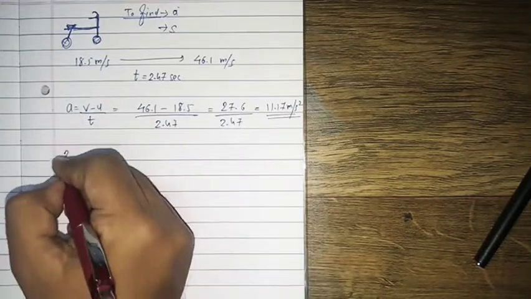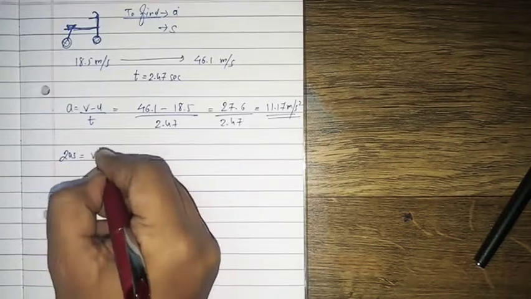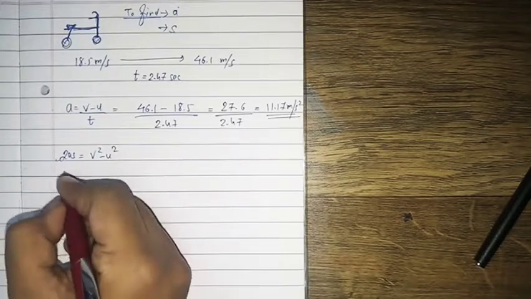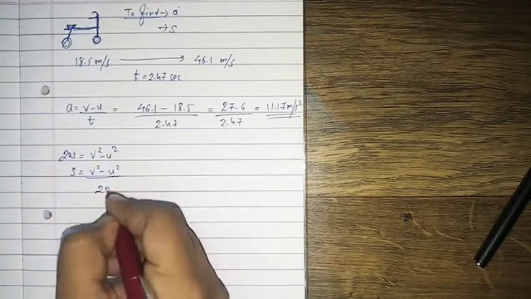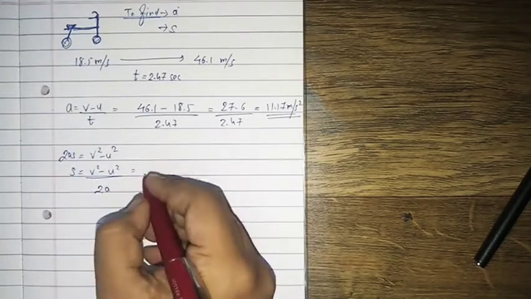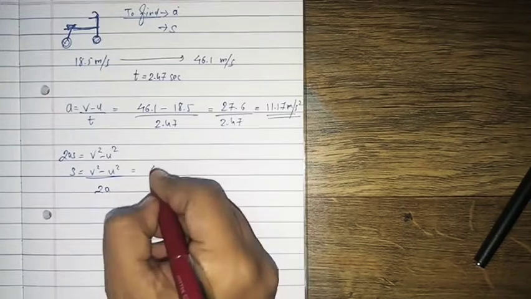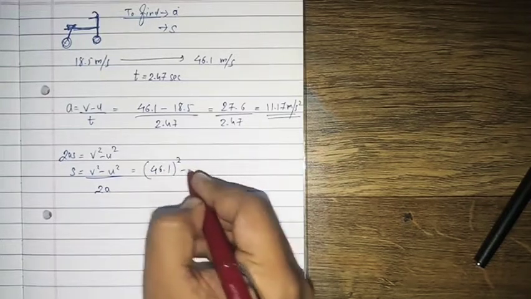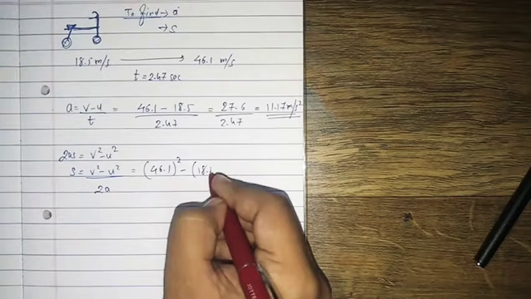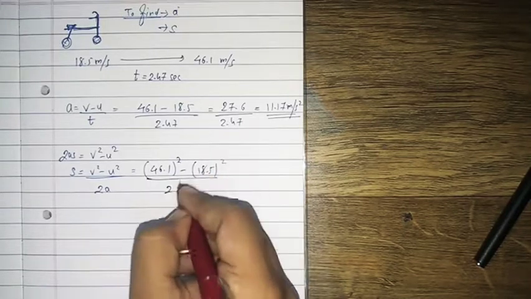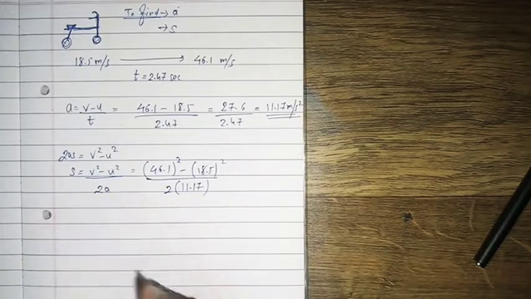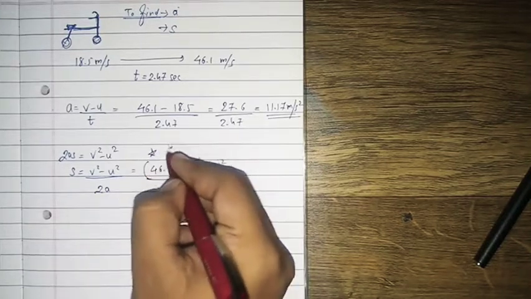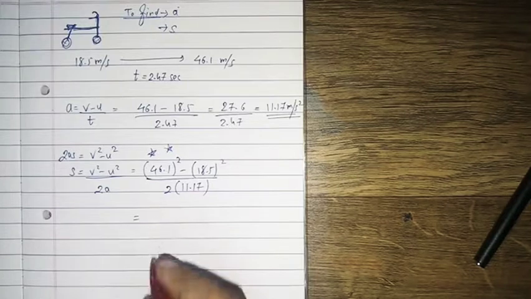Then we are using 2as equals v square minus u square. s equals v square minus u square upon 2a. What is v square? What is v? 46.1 whole square. What is u? 18.5 the whole square, upon 2 times what was a? 11.17. So again this is a hefty calculation here.